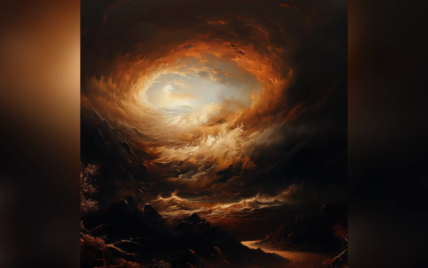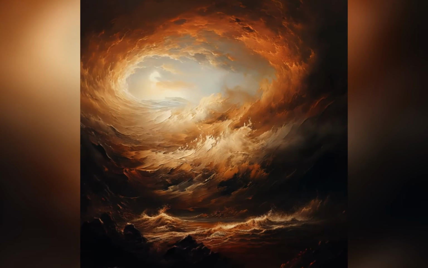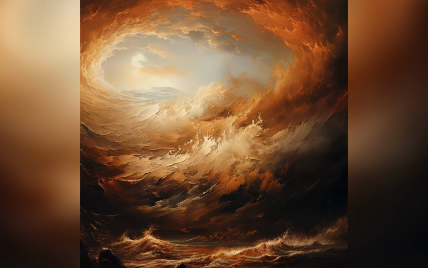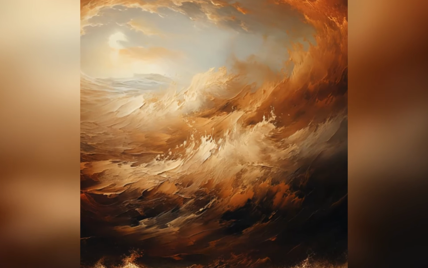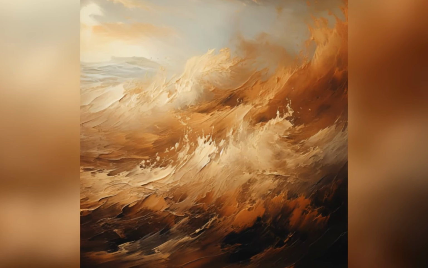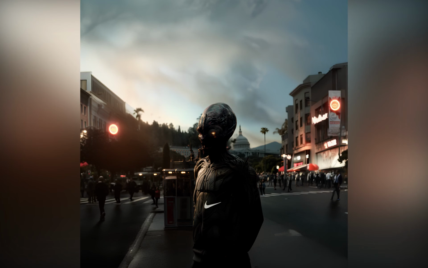We'll embark on an exploration that transcends traditional boundaries, demonstrating how to create breathtaking infinite zoom visuals while maintaining pristine quality. So gear up and let's get this journey started. Get ready to embark on a creative journey with Midjourney 5.2.